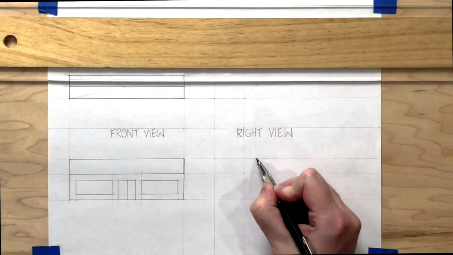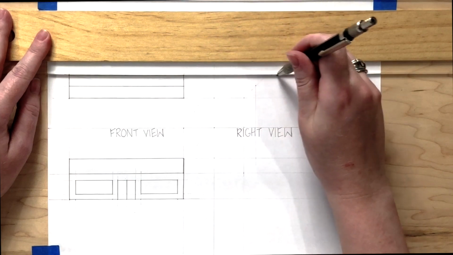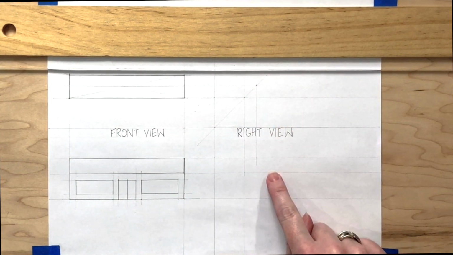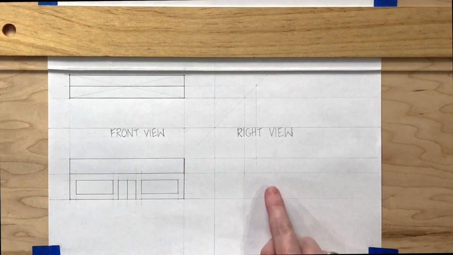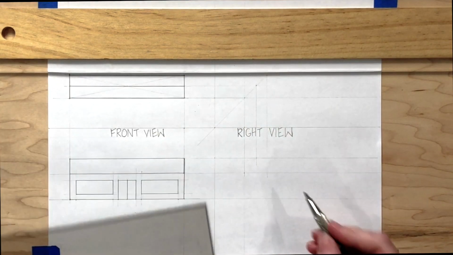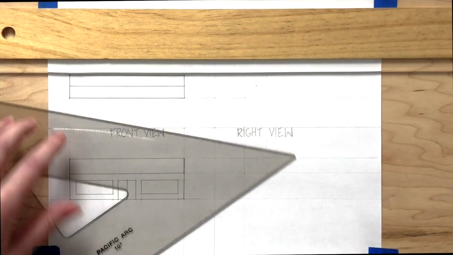The final visible point of the roof would be seen as the bottom right side of the roof in the right view. So it needs to hit the horizontal line that represents where the bottom of the roof meets the wall in the front view. Draw 2 lines to connect the bottom of the roof to the pitch.